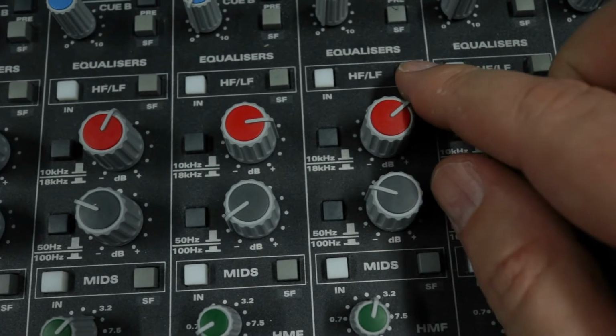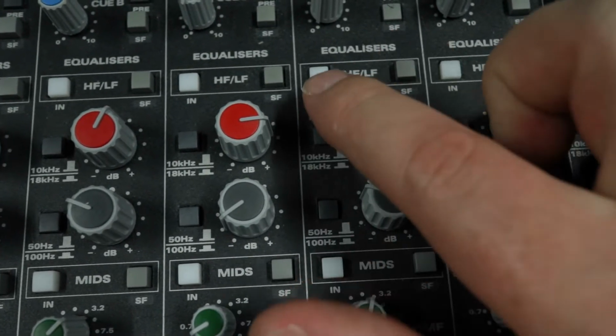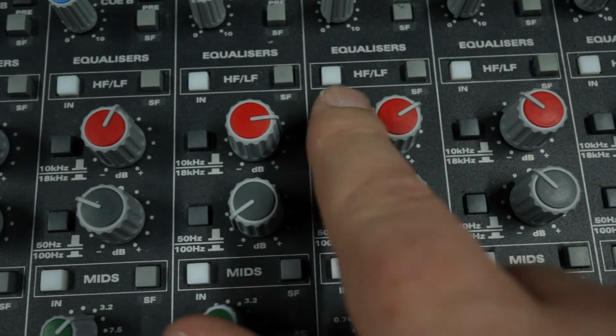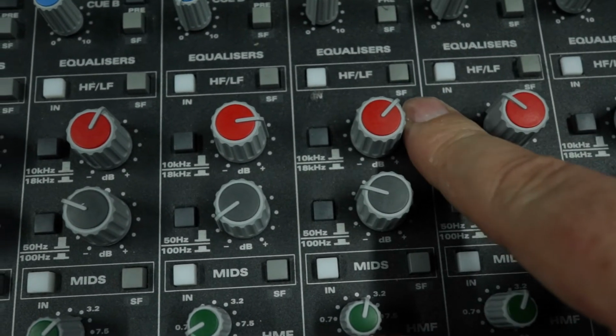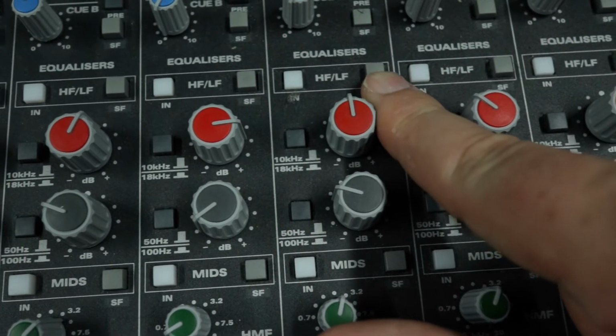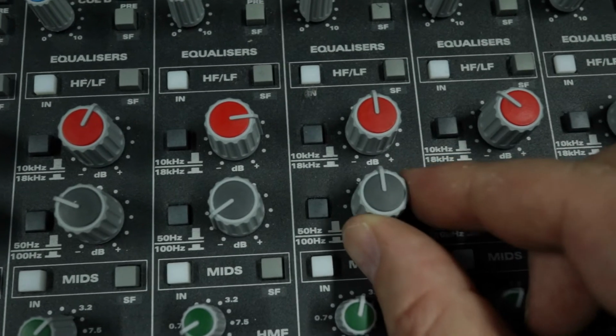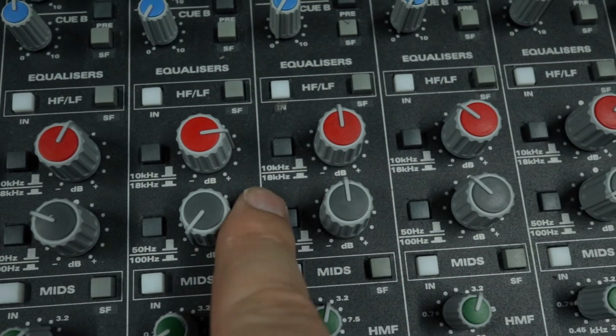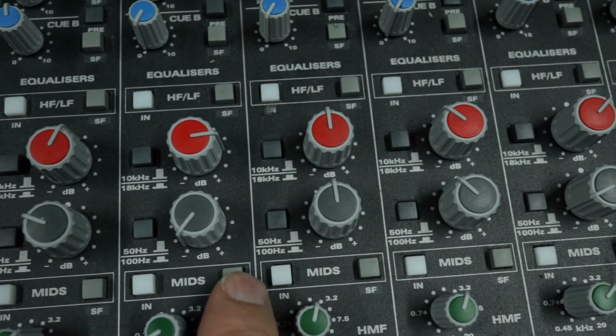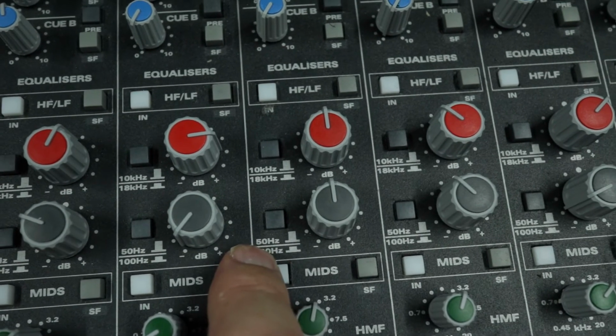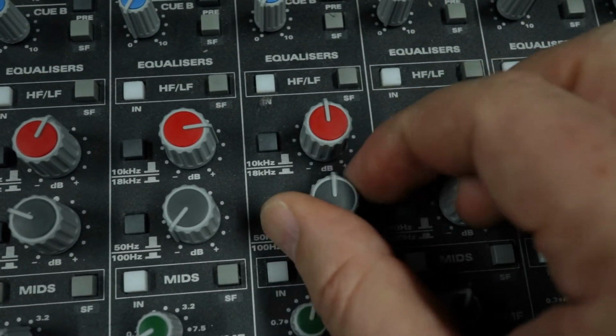Next we have our EQ. So we've got our high and low frequency shelves, so they can be switched in. And they can also be switched between the short fader or long fader. So you can split the EQ. And then we have choice of 10 or 18 kilohertz shelf, 50 or 100 hertz low shelf. And then we can cut or boost.